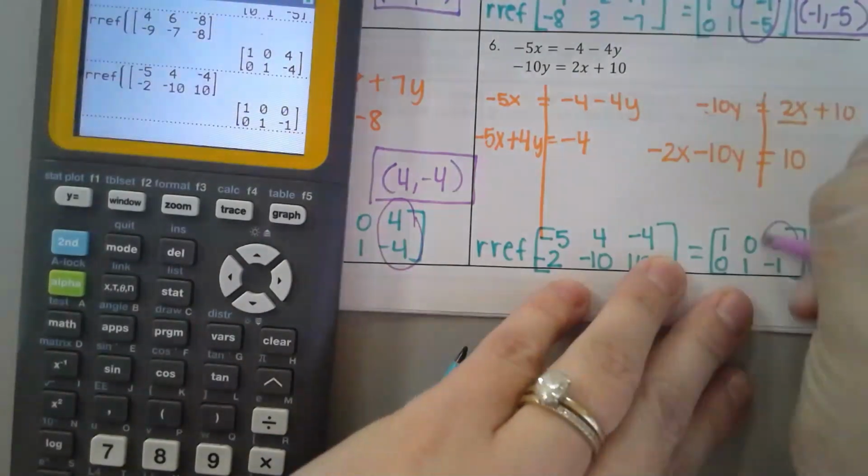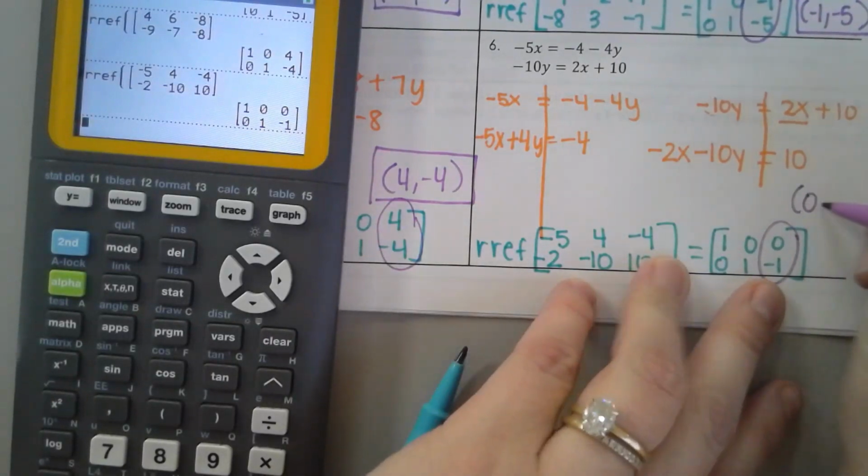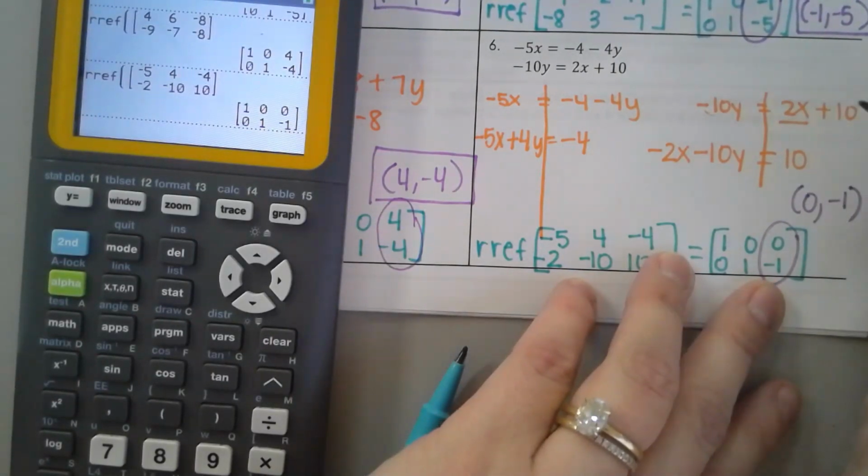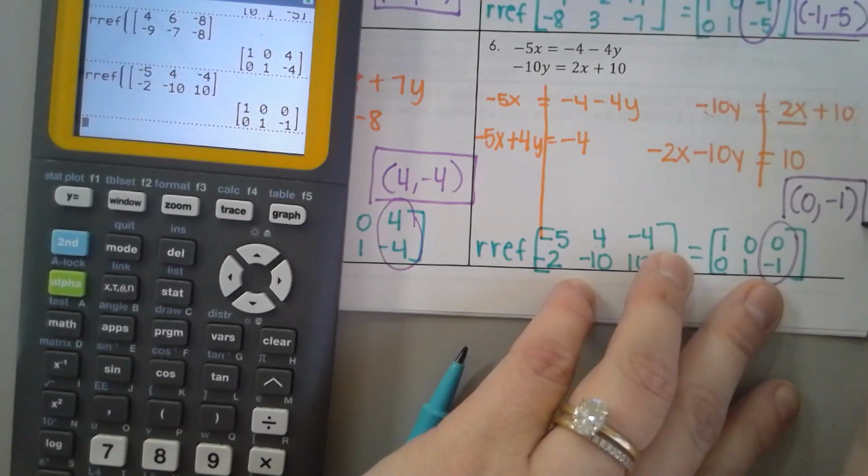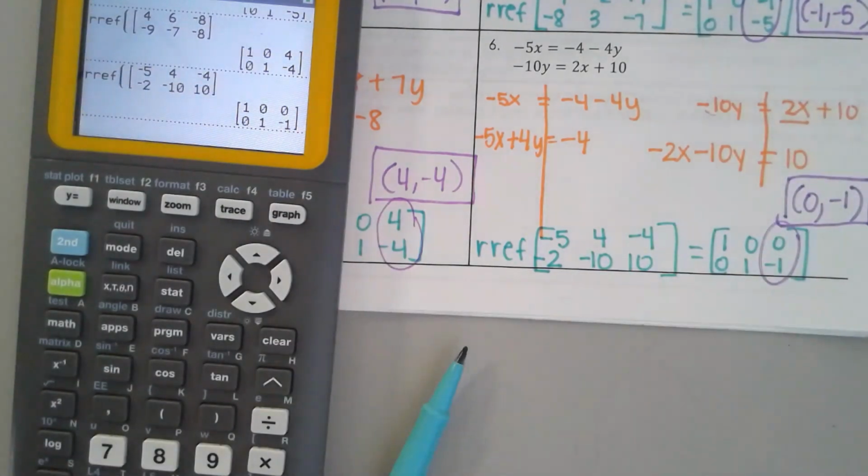These last two numbers, 0, negative 1, it's my solution.